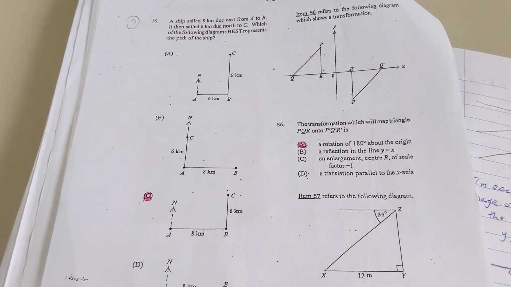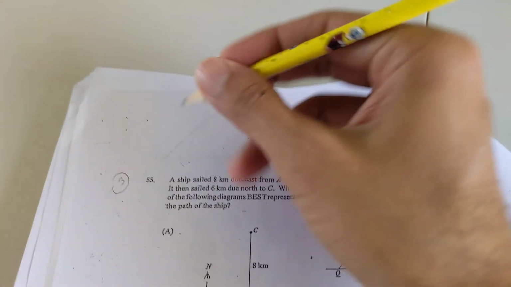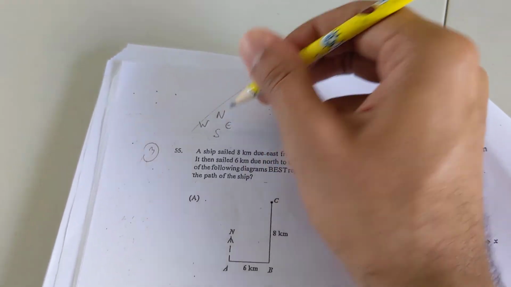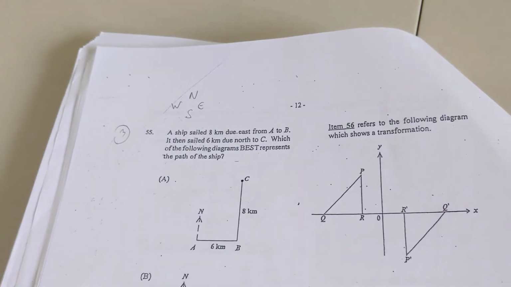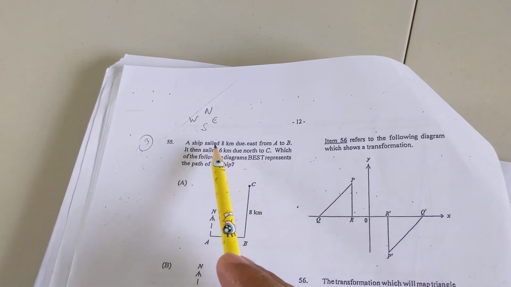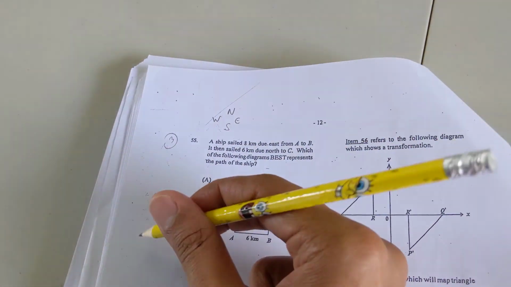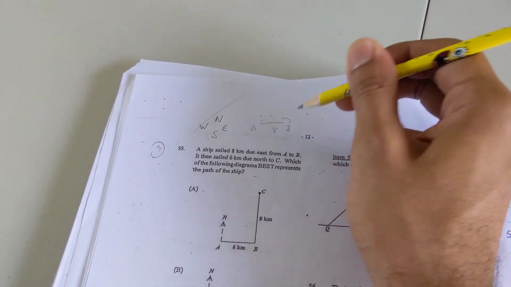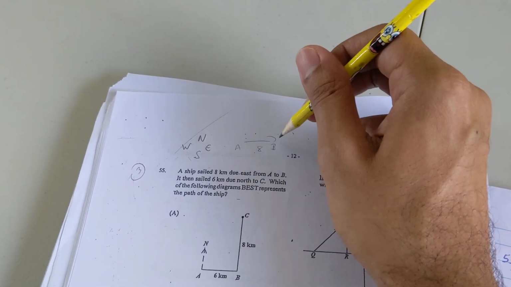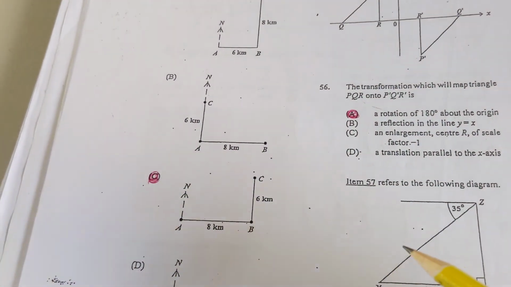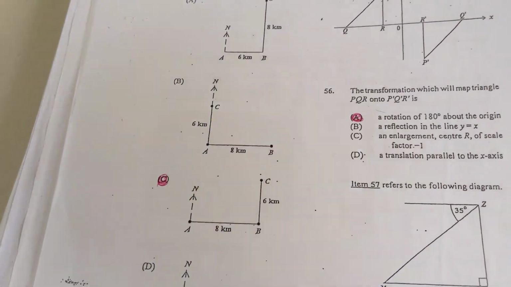Next one, number 55, was the same number 55 on the paper. It was a bearings question, and for bearings you need to know your compass direction. North and south easy, but once I write it as we, it means it's in the correct direction, west and east. So a ship starting off at a point A and going east, so I go in this direction 8 kilometers from a starting point A to B. And once I reach B, I go north to C, 6 kilometers up. The only one that looks like that is C, 8 kilometers to the east, 6 kilometers up.